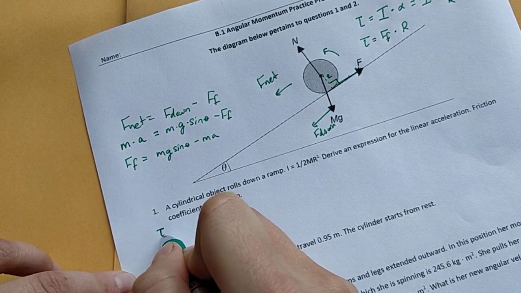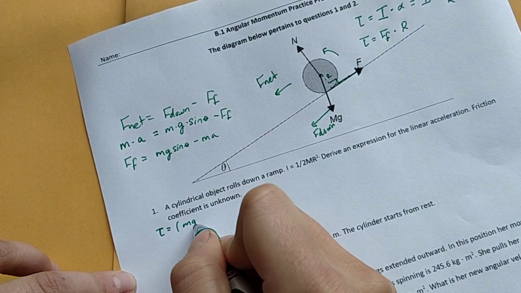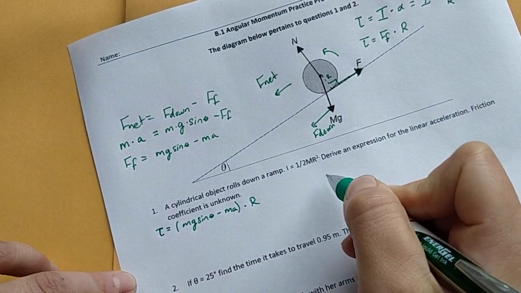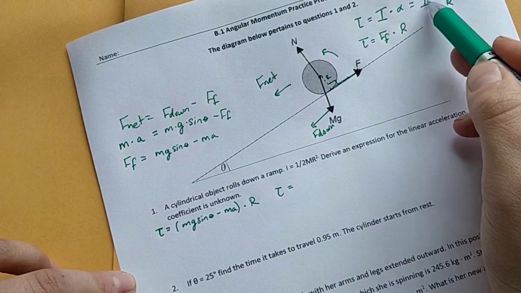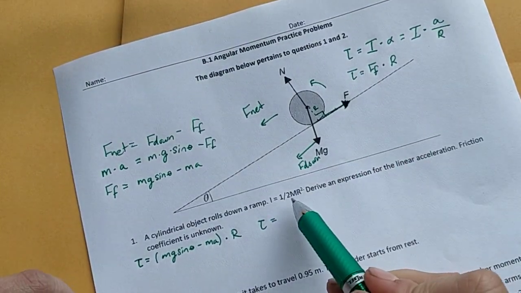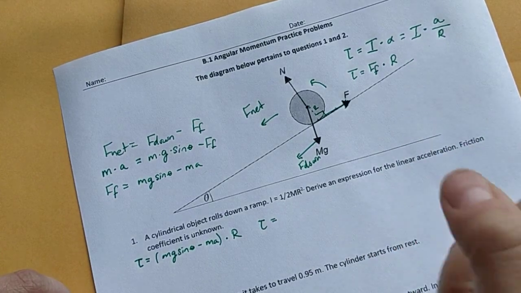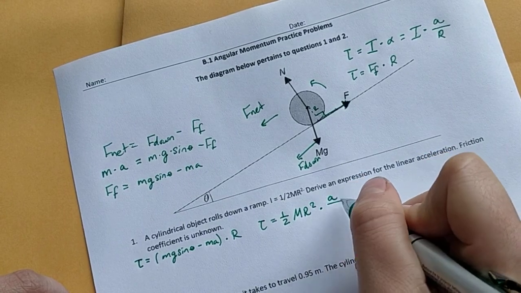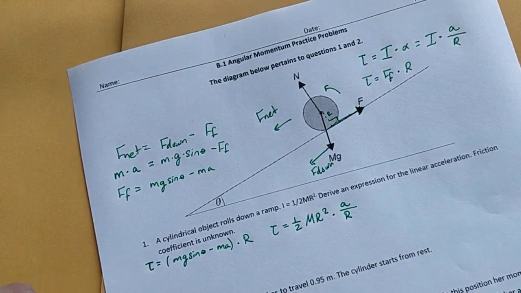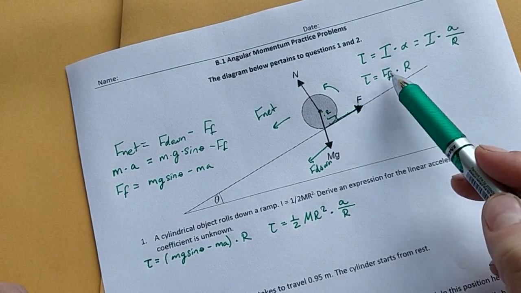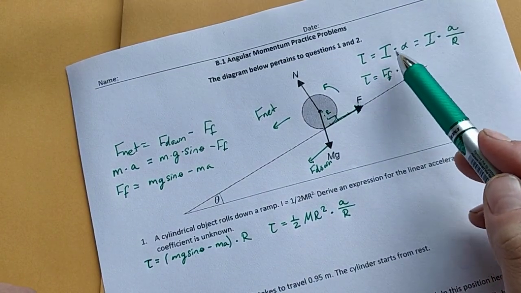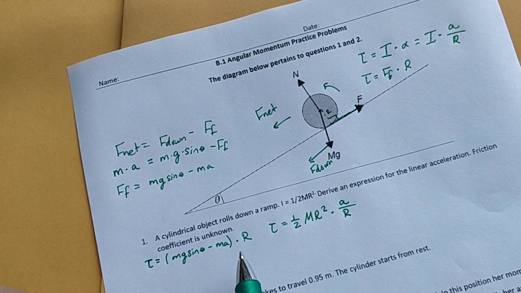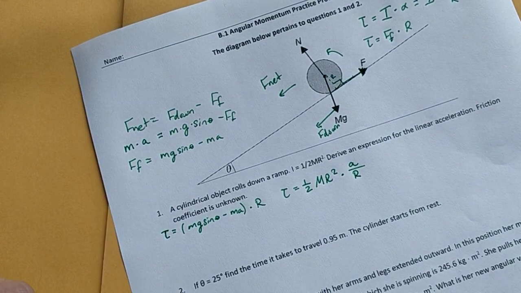Torque is equal to mg sine theta minus ma times r, and torque also equals I times a over r, and I'm going to plug in 1/2 mr squared for my I, so torque also equals 1/2 mr squared times linear acceleration over r. By solving for the force of friction and plugging into my torque equation, I can set these two equal to each other, and I'll only have my one unknown, the linear acceleration. So I'll go ahead and do that.